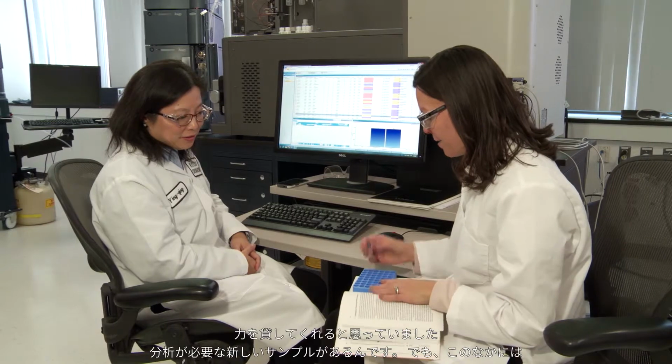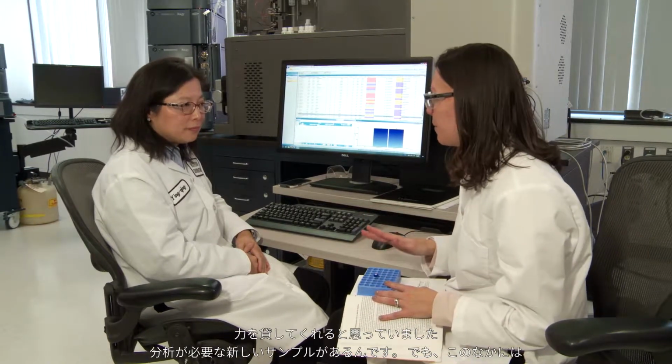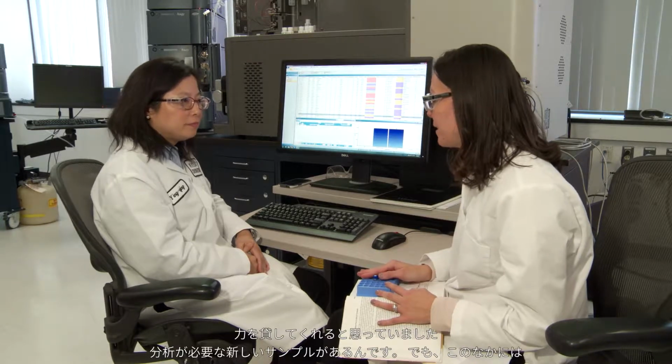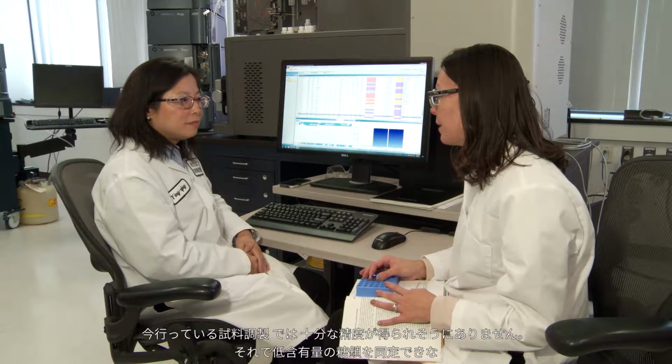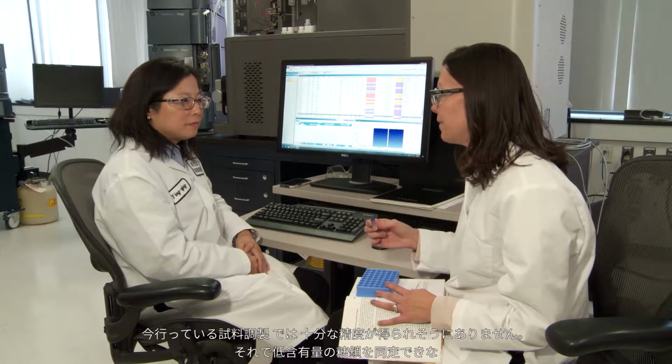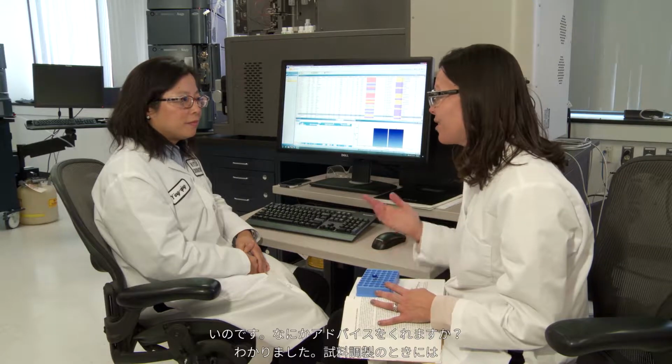I have this new sample that I need to characterize, and I have a feeling that there are going to be a lot of low abundant glycans that I need to take a look at. And the current instrument and sample prep that I'm doing just isn't giving me the right sensitivity, and I'm not able to see those low abundant glycans. Do you have any suggestions?